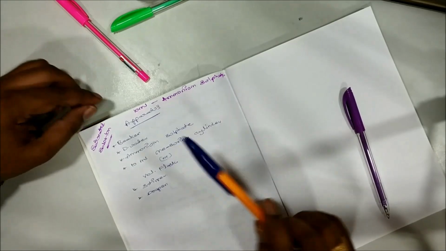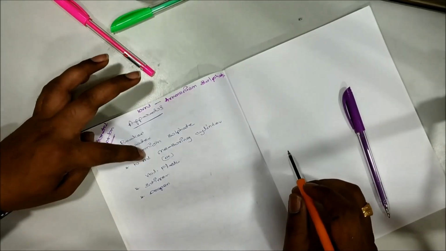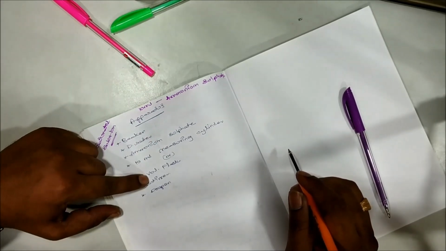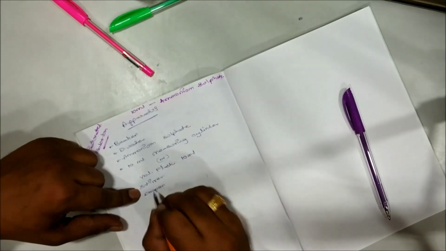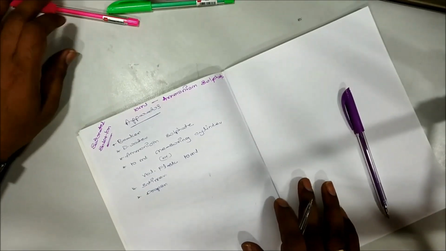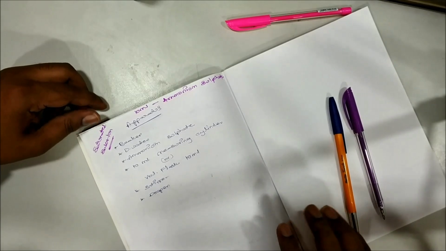For that, apparatus is required: beaker, distilled water, ammonium sulfate, 10 ml measuring cylinder. If measuring cylinder is not available, then select a volumetric flask of 10 ml. Then take a stirrer and dropper. Now I will show you how to prepare this 10 ml of ammonium sulfate solution.